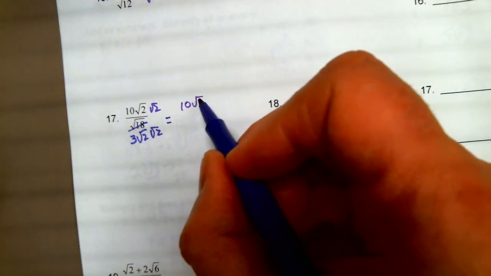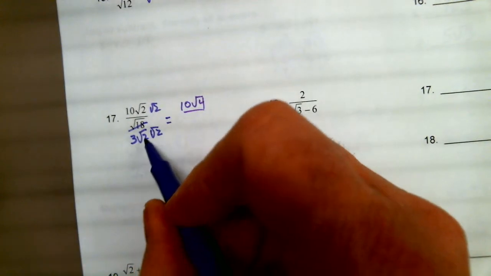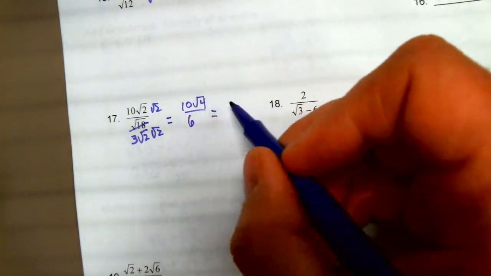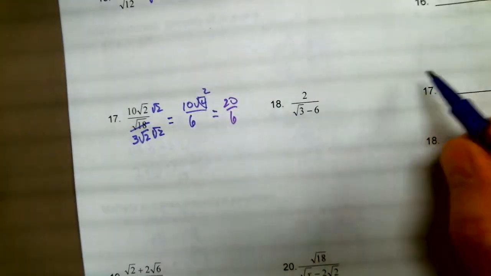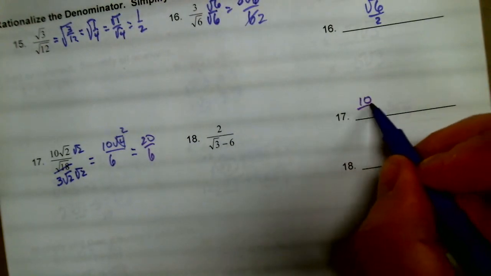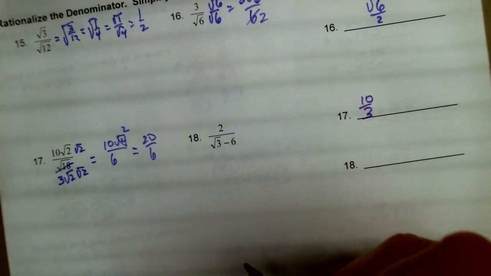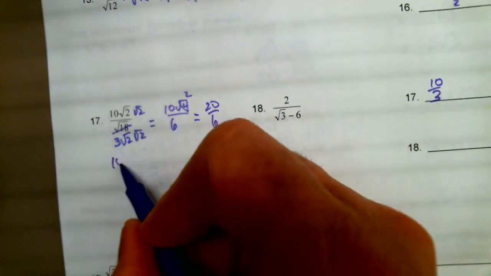And I get, on top, 10 root 4 over square root of 2 times square root of 2 is 2. 2 times the 3 is 6. And simplifying further, square root of 4 is 2. I get 20 over 6, which simplifies to 10/3. It appears as if I would have written a fraction here. Let's do it another way.